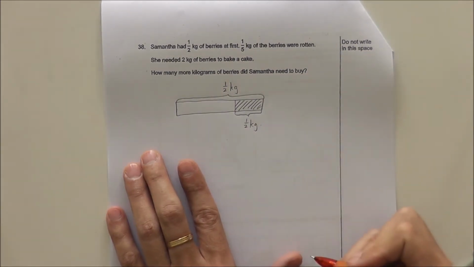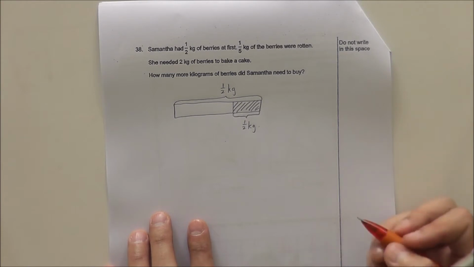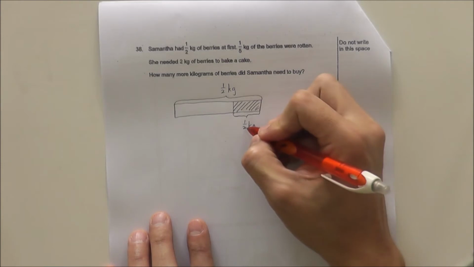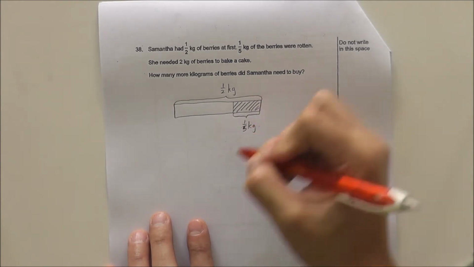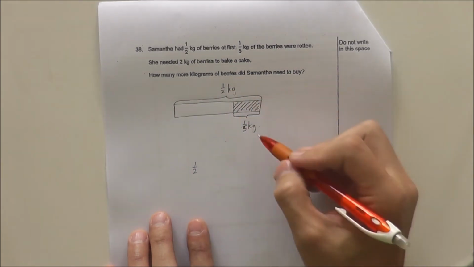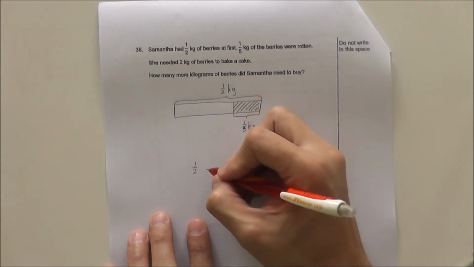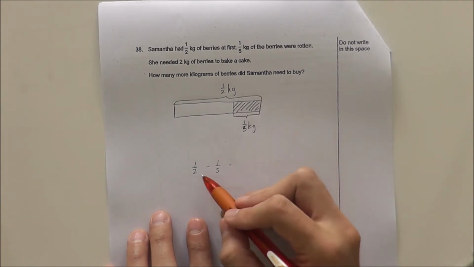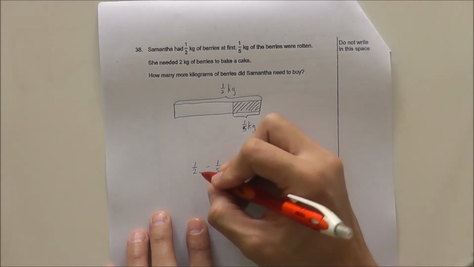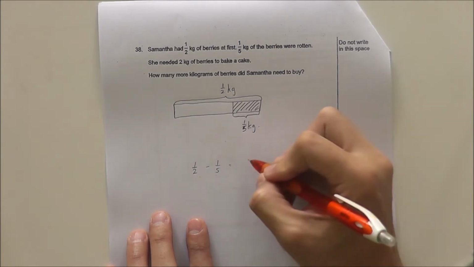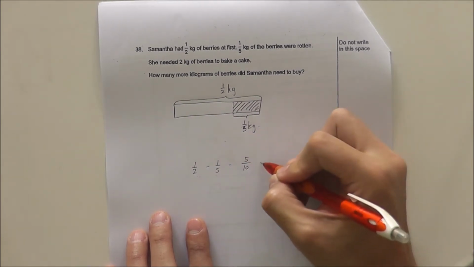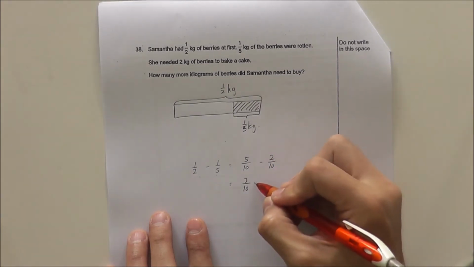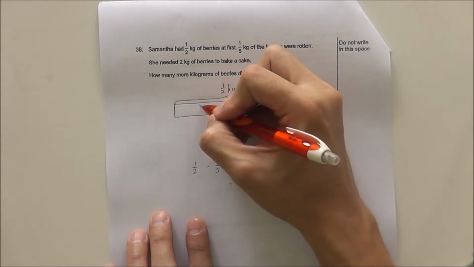Okay guys, at this point, maybe we can find out how much berry Samantha has left. So we will take half minus away 1/5. To subtract fractions, we change the denominator to the same number. So this will be times 5, this will be times 2. So I have 5/10 minus 2/10. So she had 3/10 kg left from here.